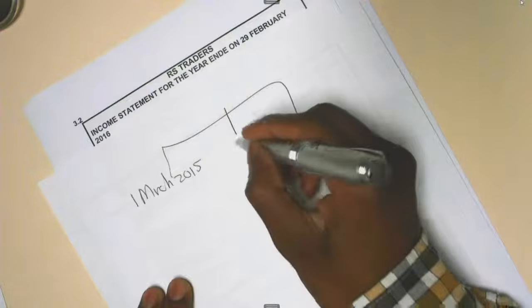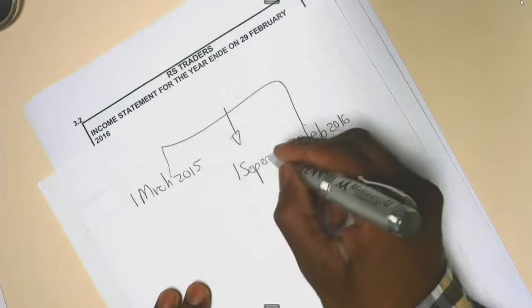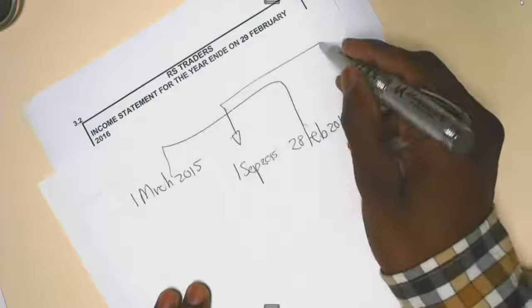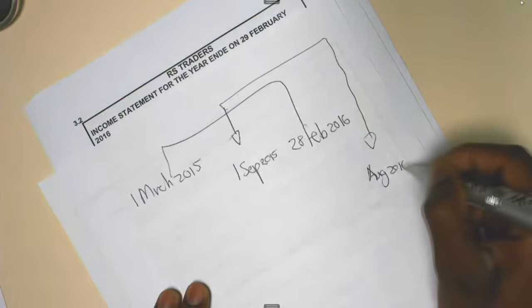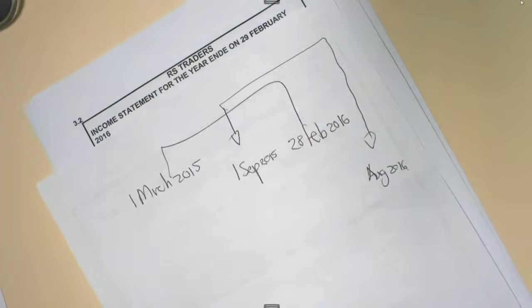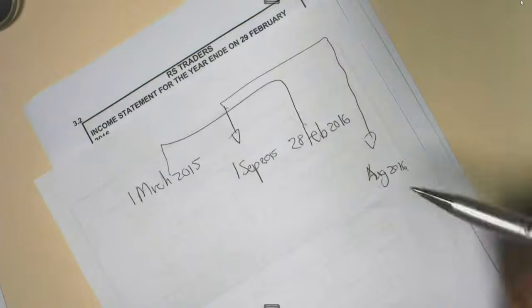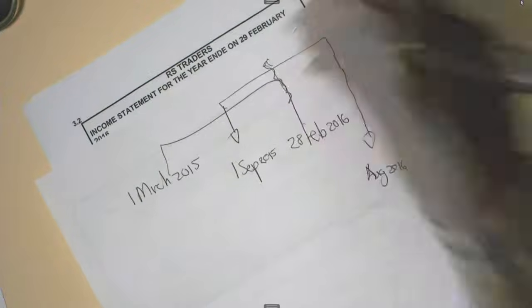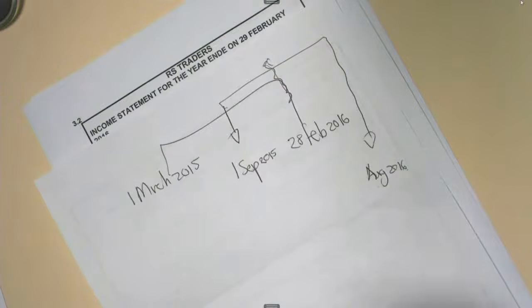But now the insurance has been taken out from 1st September 2015 until August 2016, right? Our financial year ends there. So anything after the financial year is then prepaid, or in advance.